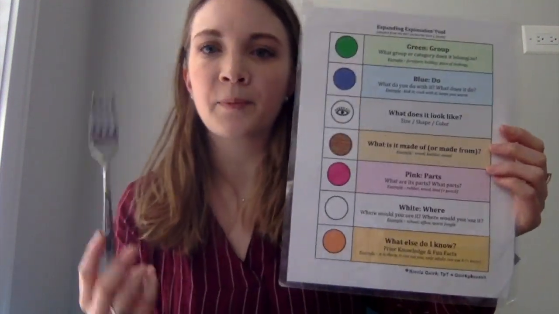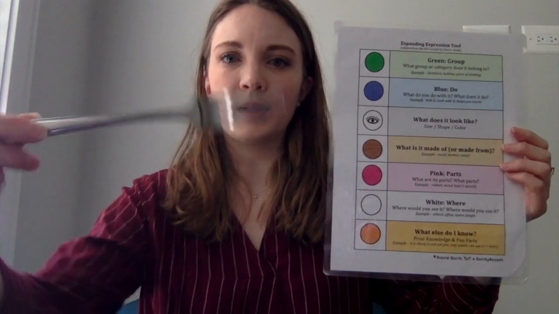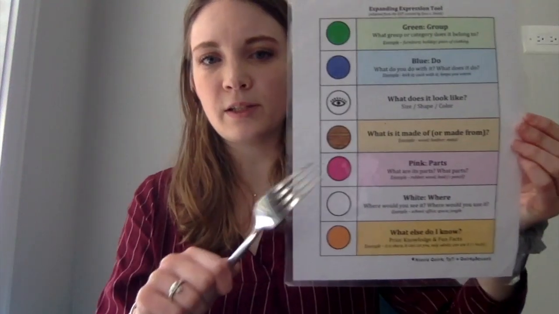What does it look like? So remember, we're thinking about the shape, size, and the color. Let's see, what does a fork look like? I see the fork has some long lines. The shape is kind of like a line, and then it has these other small lines at the top. It's also shiny. It's the color that you might not know the name to, but it's called silver. That's the color of this fork. Now let's do this next part.